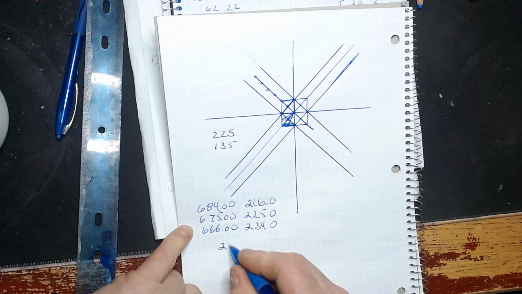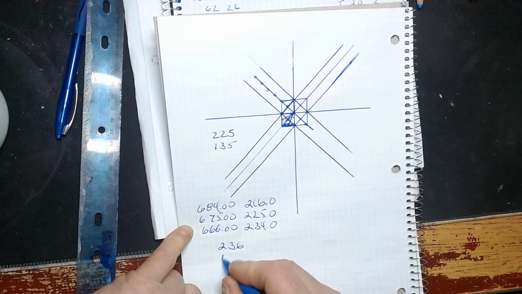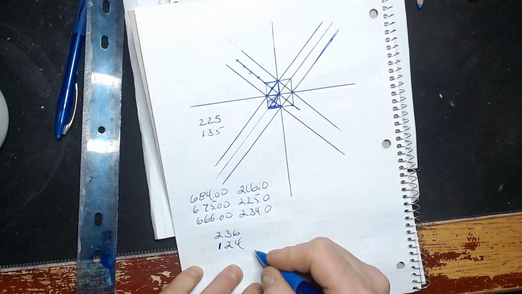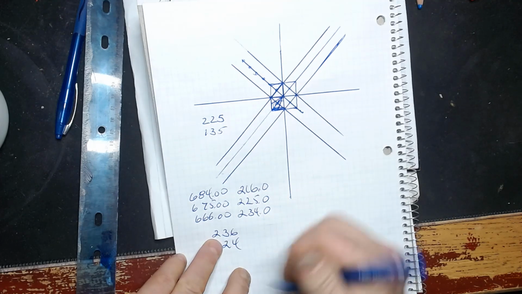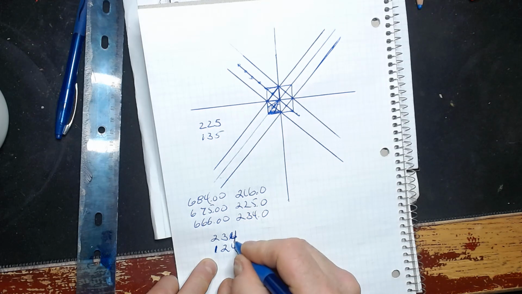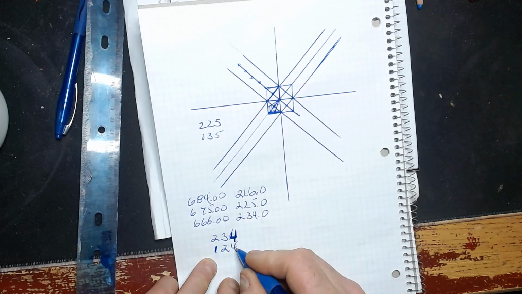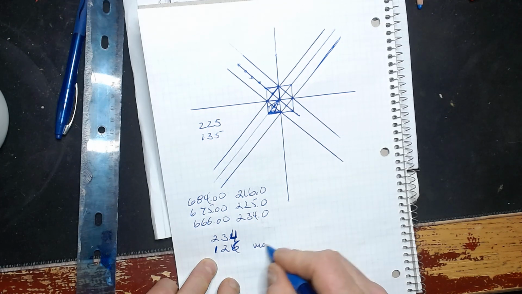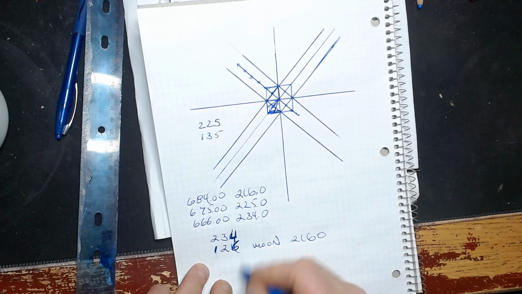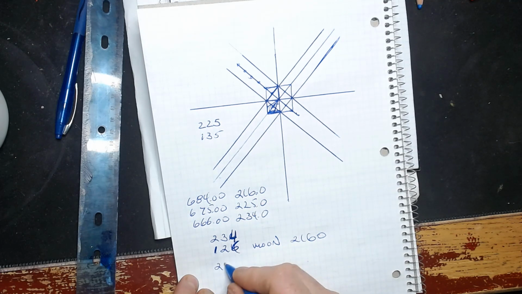Now, 234 and 124, okay, is 360 degrees. I didn't do that right. So 234 and 126, and this would be your moon, 2160, would equal to 360 degrees.